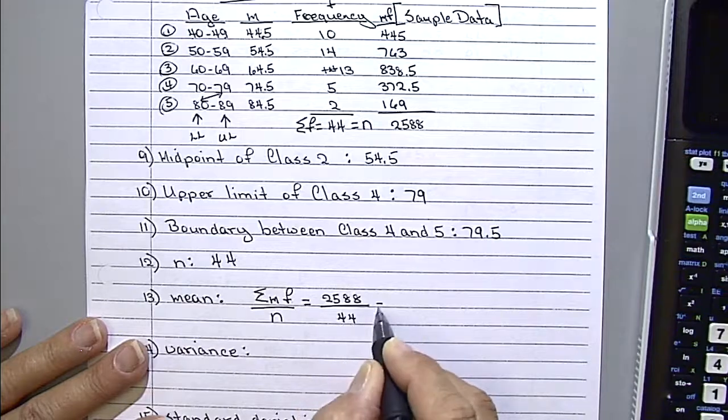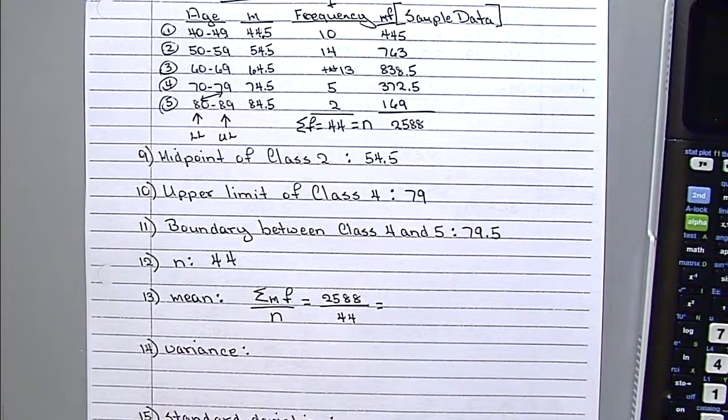That's the mean. Why do we have to do this? Why didn't we just add up the data items and divide by the total number of data items? Because it's grouped. Grouped data, you can't. You lost the individual details, okay?